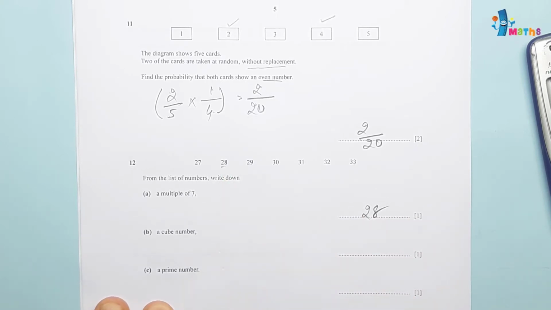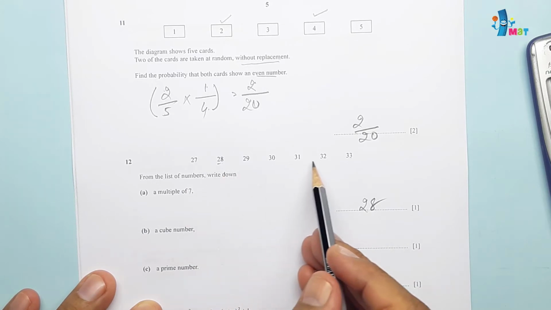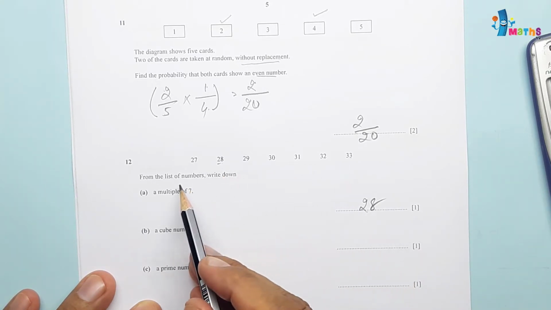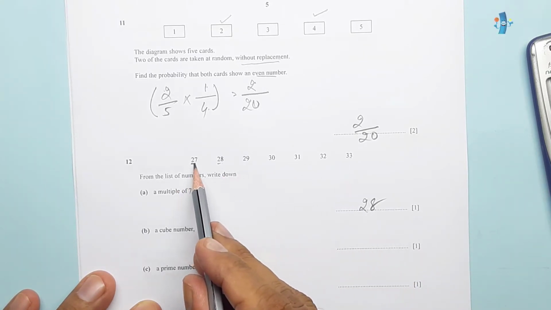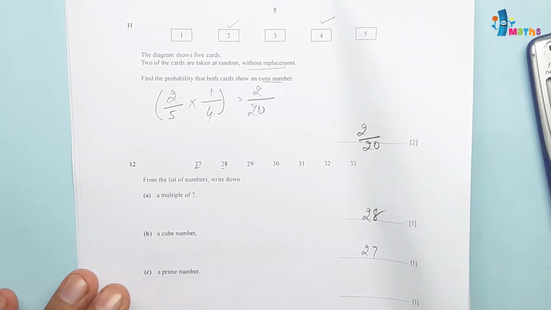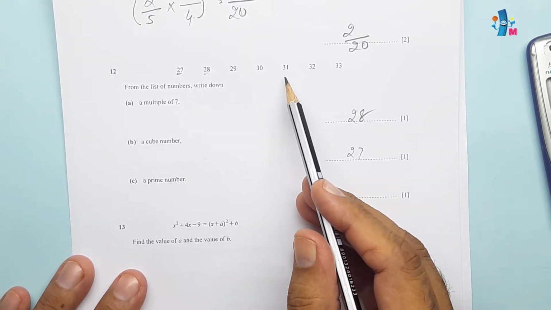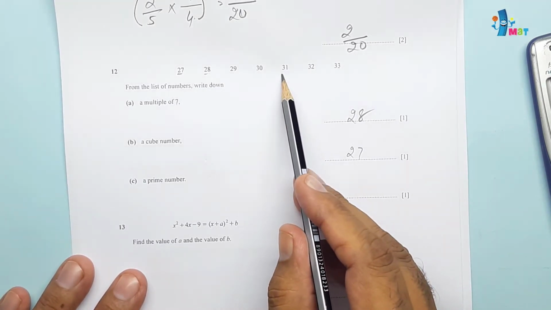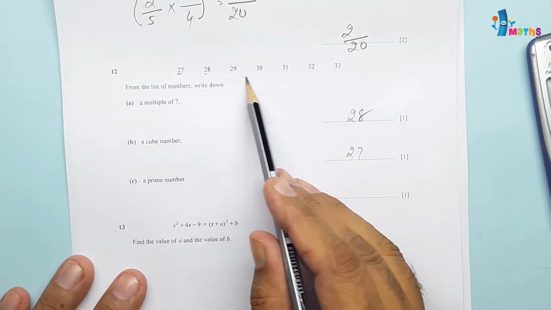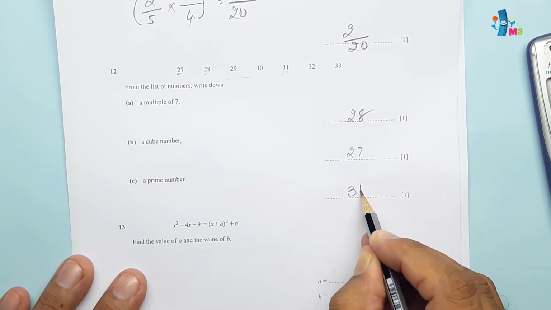Then a cube number, for example, this is 3 cubed, so we can write here 27 is a cube number. The next one is prime number. Prime numbers are which are divisible by 1 and itself only. So we can write 29 or 31. So I will write 31.